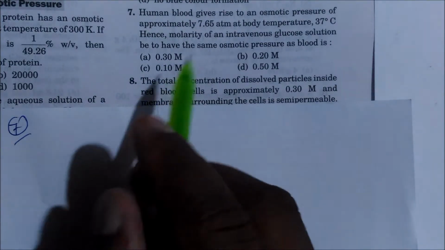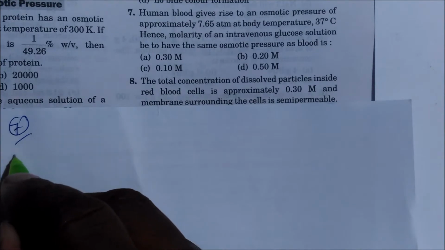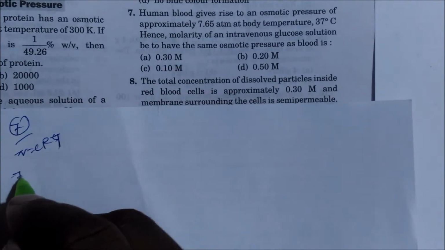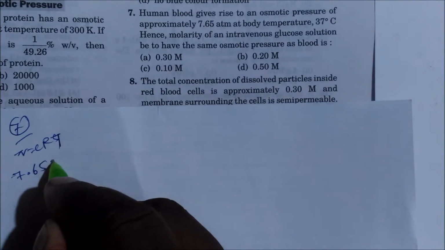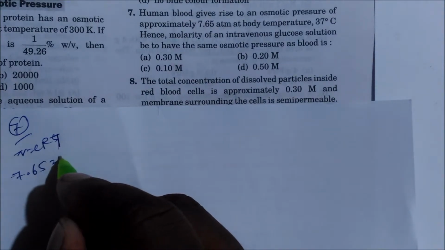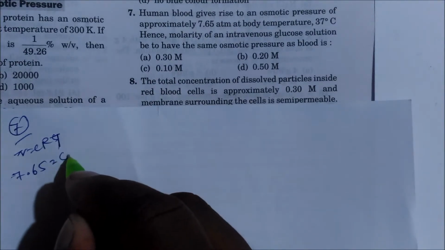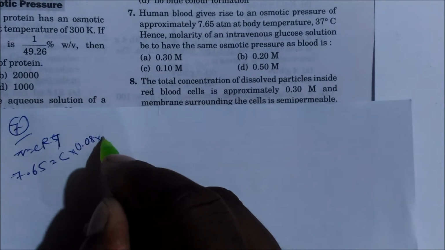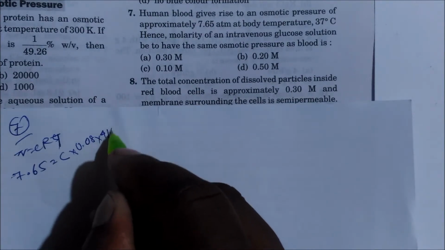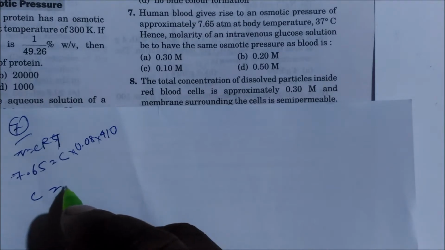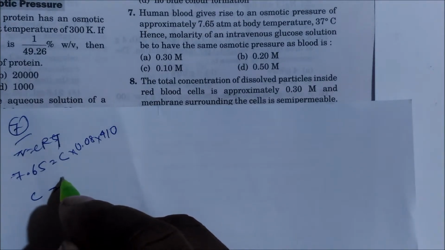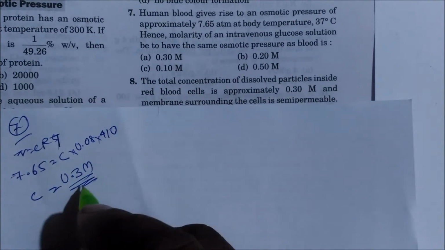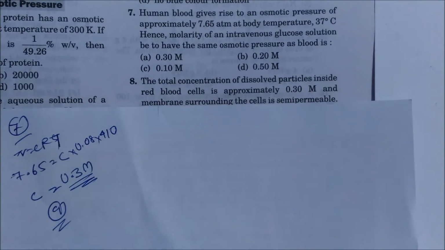So pi for blood is given as 7.65. We can use pi equal to C into RT, where pi is given as 7.65 atm, and concentration C we have to find out. R is given as 0.08, and temperature 37 means about 400 Kelvin. If we solve, C will be equal to how much? So it will be 0.3 molarity. This is our answer. So E is our correct answer.